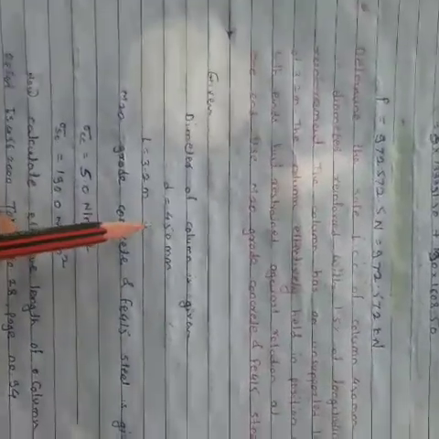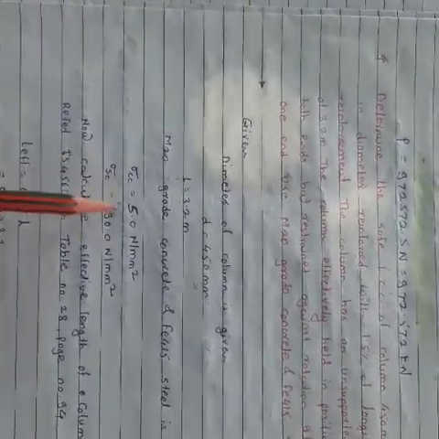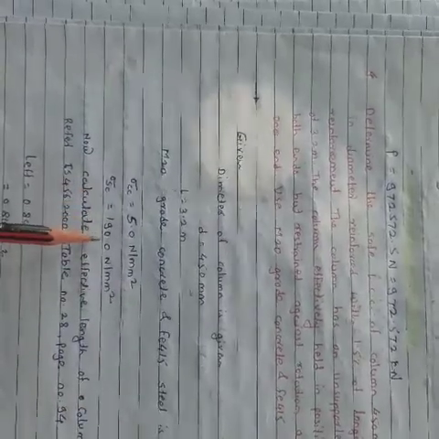So here the circular column is given, and the diameter of the column is 450 mm. The unsupported length of the column is given, which is equal to 3.2 meter. The materials given are M20 grade concrete and Fe415 steel. Again we refer to IS 456, and we get sigma cc equal to 5 Newton per mm square and sigma sc equal to 190 Newton per mm square.